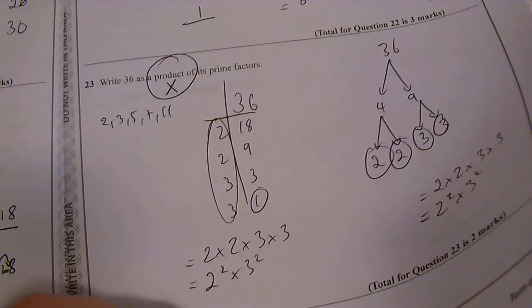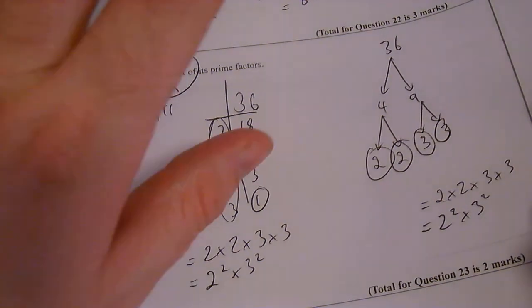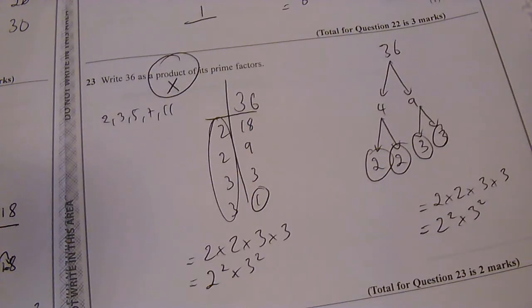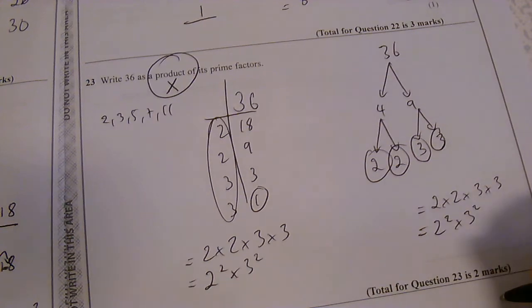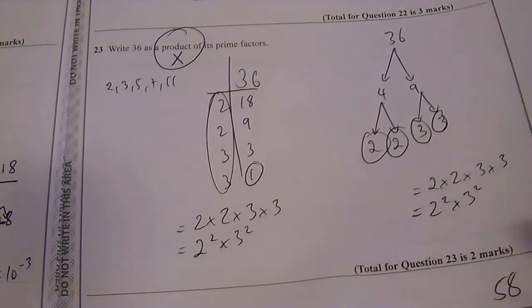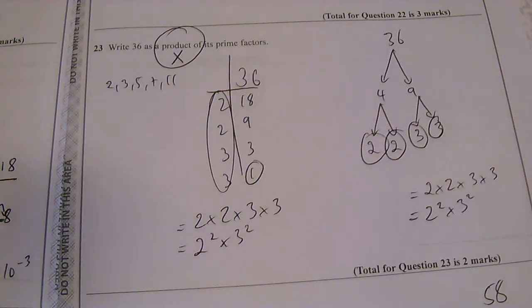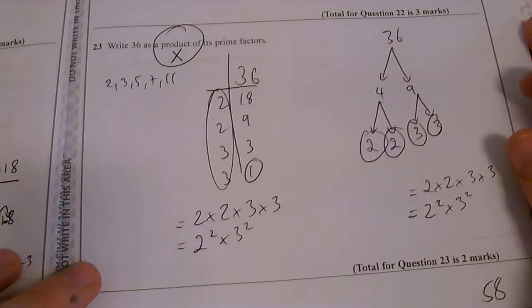Right, that gives me an extra 3, 6, 9, 11 more marks. So that takes me up to 58. That is a guaranteed grade 5. On this 58, I think I would say guaranteed. One sec, let me just make sure it is. Yeah, that is a guaranteed grade 5.